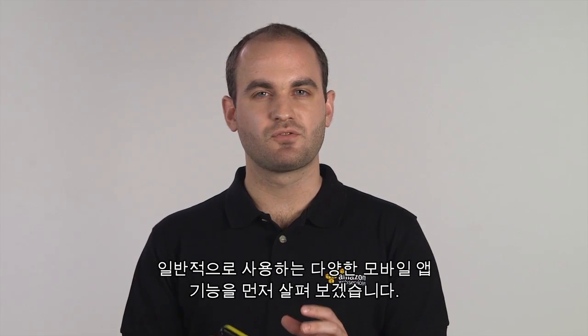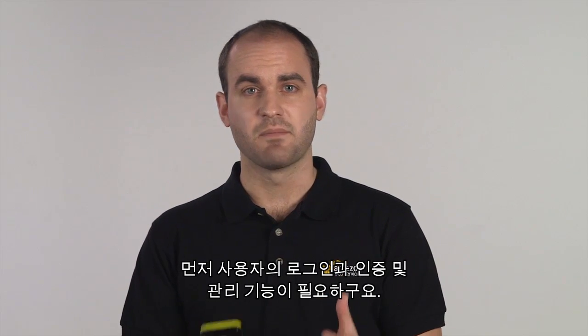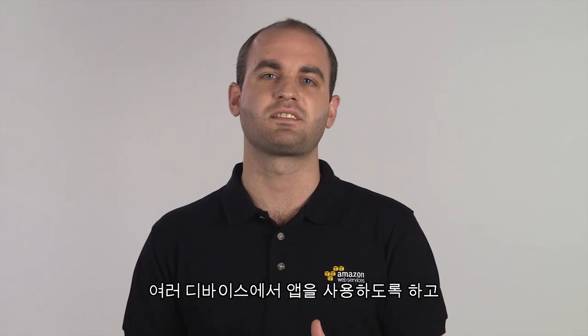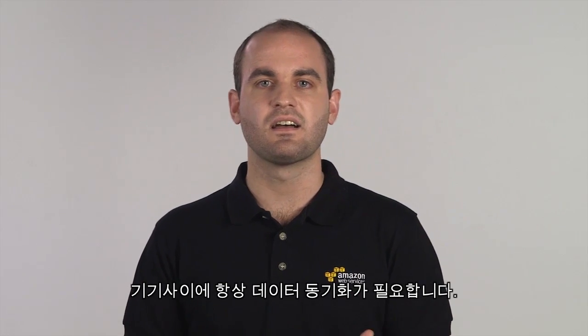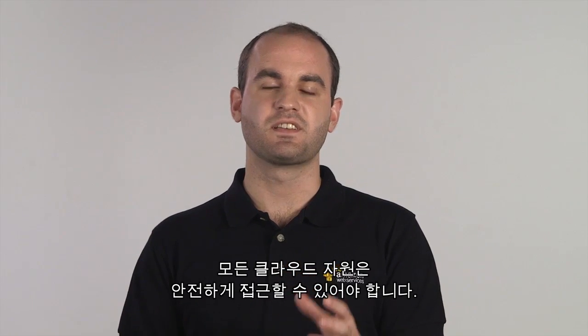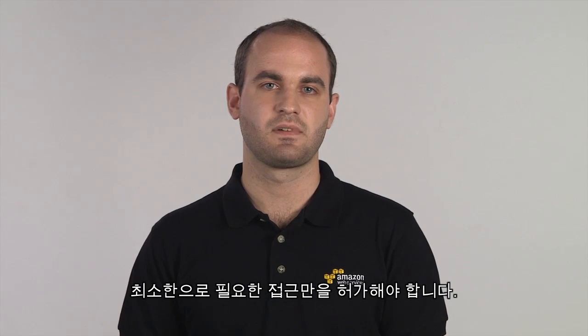If we are to build a mobile app, it often boils down to a variety of common functionalities. We want to authenticate and manage our users' identity and allow them to use our app on multiple devices while preferences and data are constantly synced. All cloud resources must be securely accessed by authorizing only the minimum necessary access.